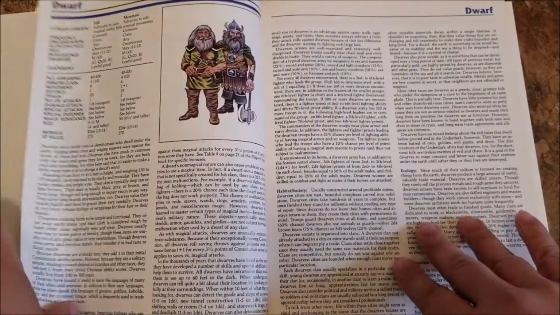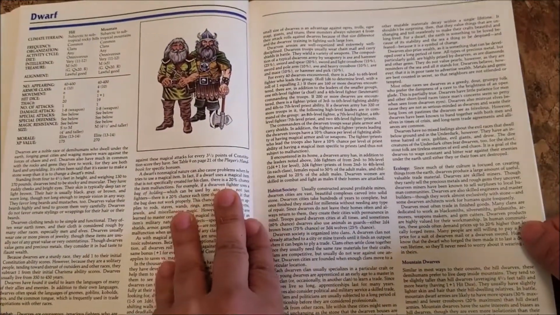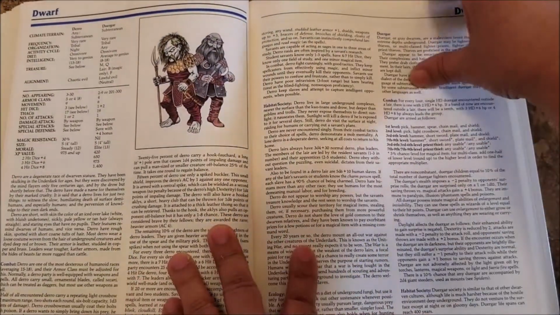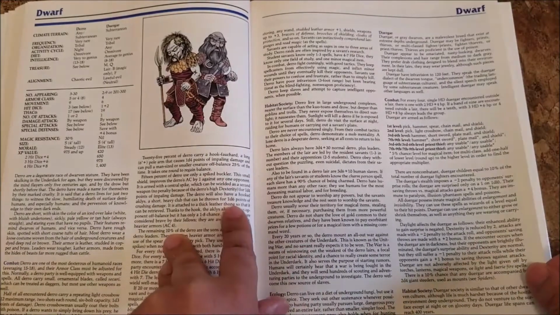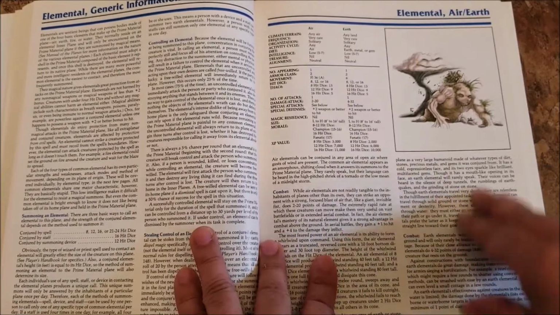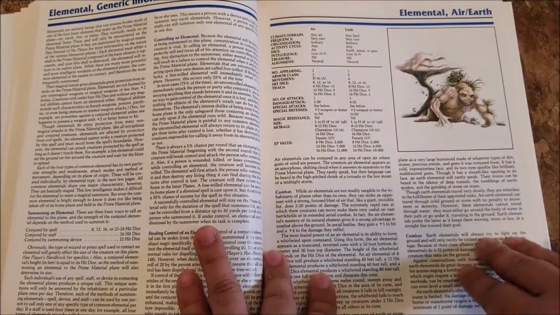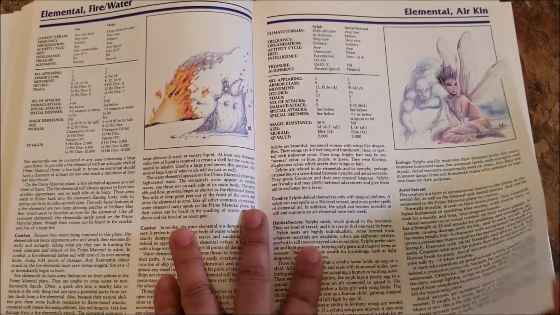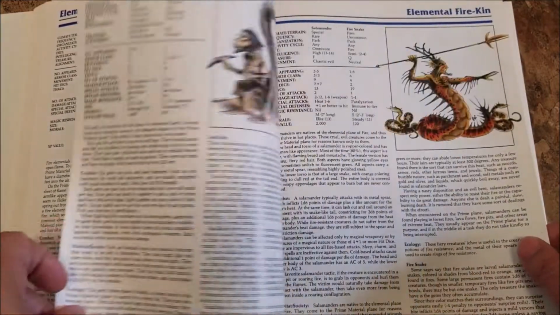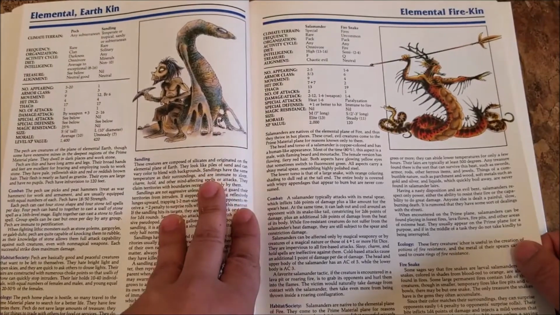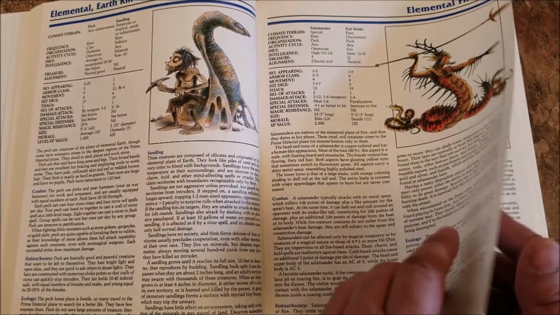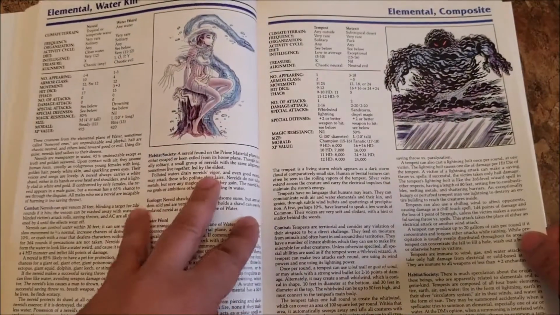Dryads. Of course, what would Dungeons and Dragons be without dwarves? Or even their cousins like the Dirdo and the Duergar. Alright, now we're getting into elementals. And again, even though it's pretty simplistic in the artwork, I really like the artwork, and I think they did a good job of representing the creatures in this, for the most part.